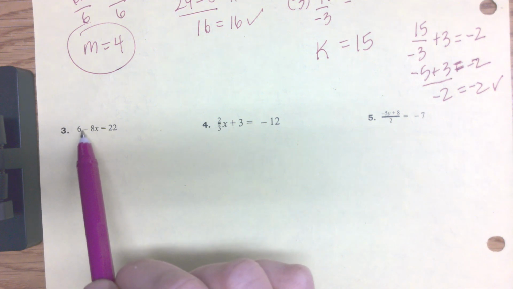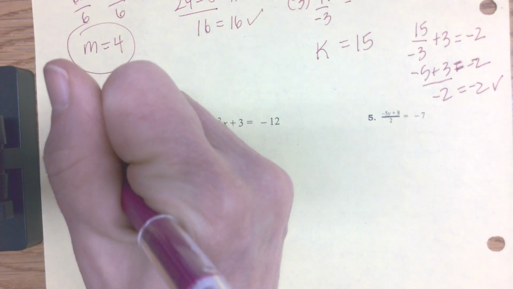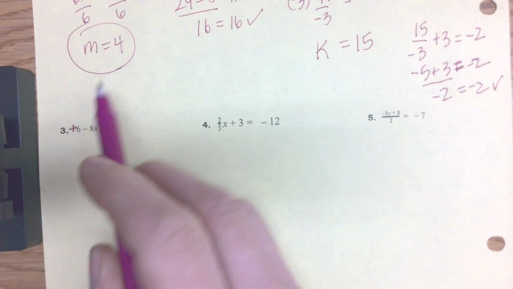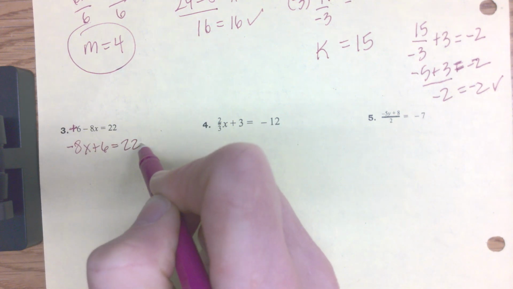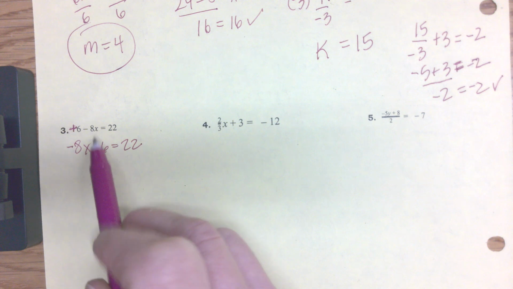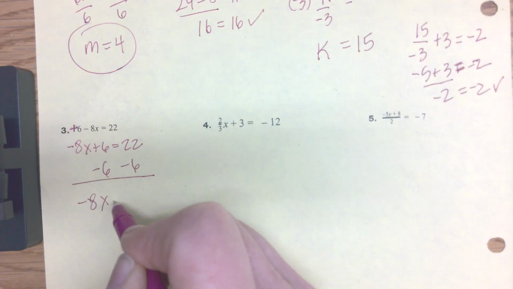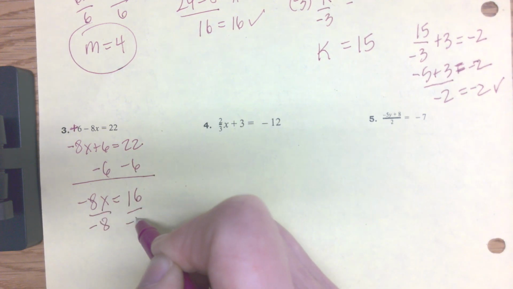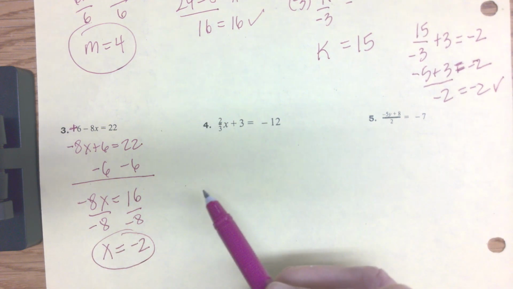This 6 is the thing that I want to get rid of first. And there's a minus after it, but in front of it, if I don't see a sign, I assume it's a positive. So this is a positive 6. Technically, I'm adding 6. I could rewrite this as negative 8x plus 6 equals 22. Because the 6 would be added, to get rid of it, I'm going to subtract it. So negative 8x equals 22 minus 6 is 16. Divide by the negative 8, and x is negative 2. Again, just going through the steps in reverse order.